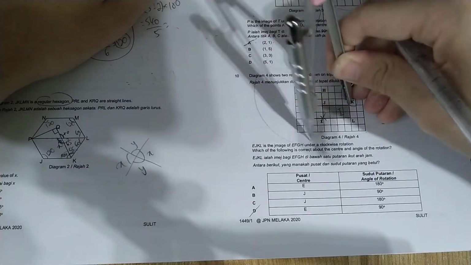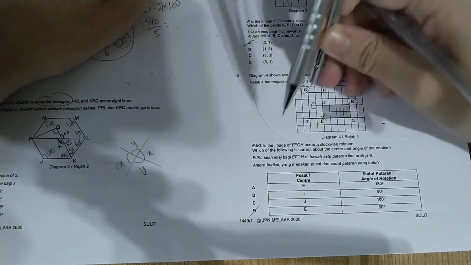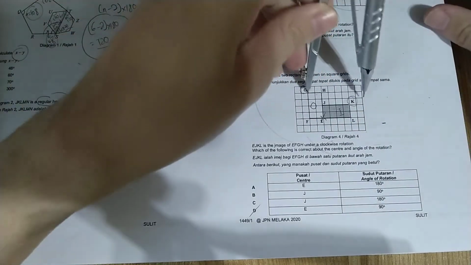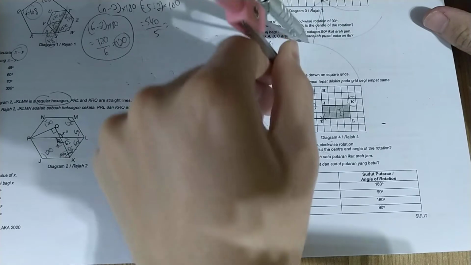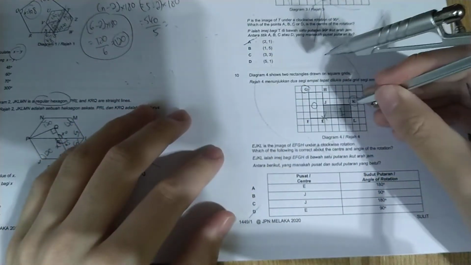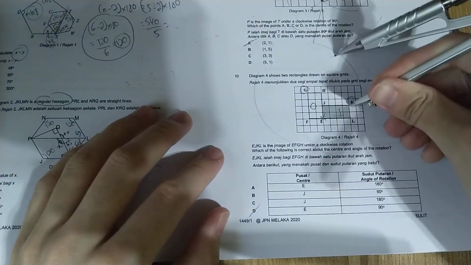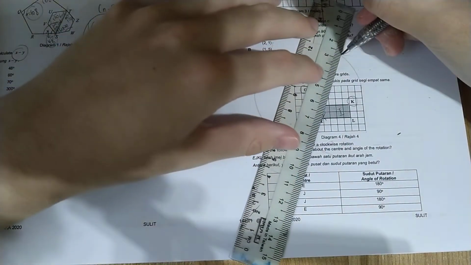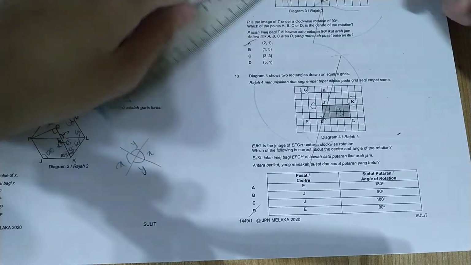Okay, I want to do this so that you understand the rotation concept better. So draw it, G above, G below. Alright, I can already see the intersection point. It's here and here. So draw.